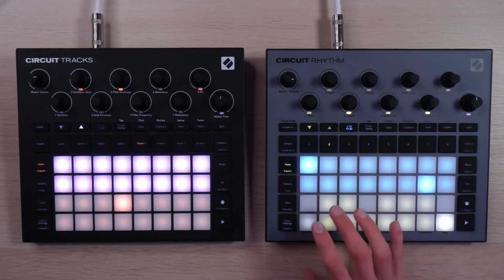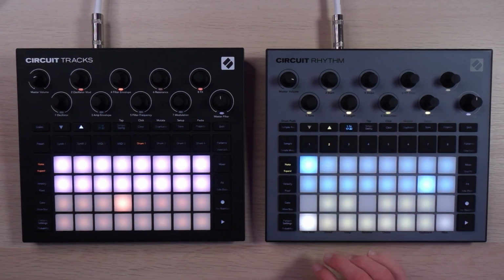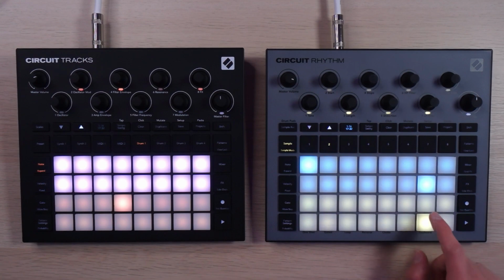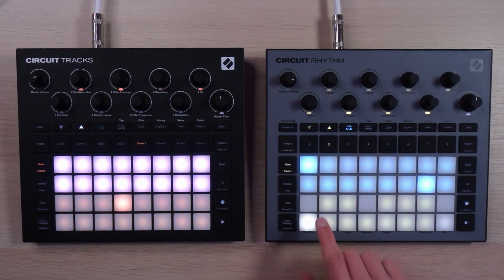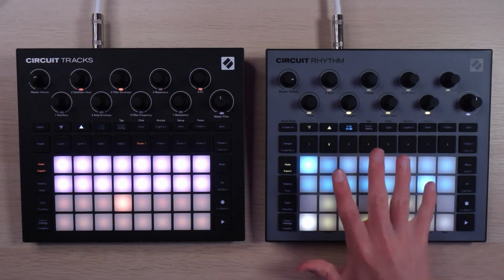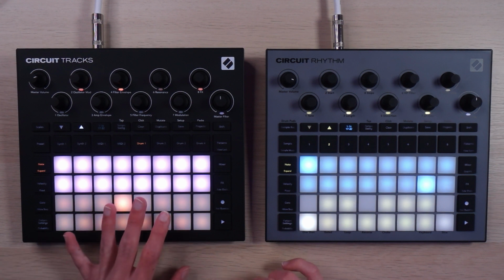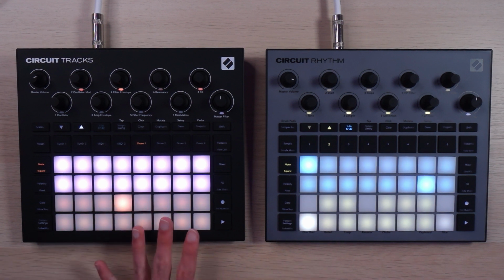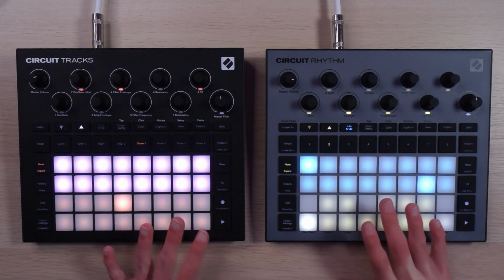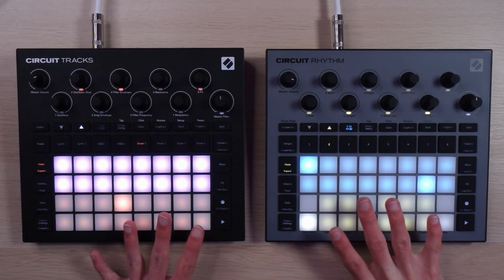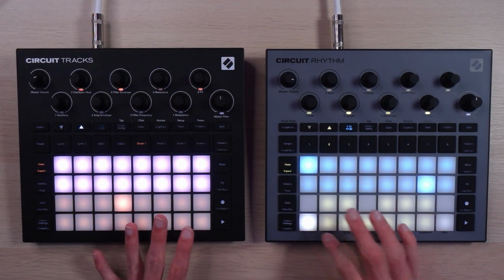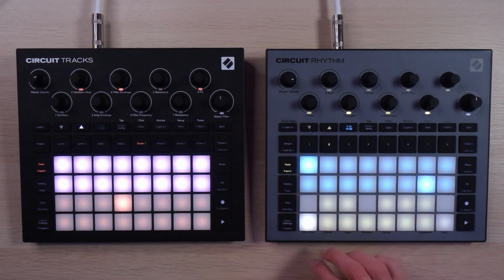So let me switch to a different sound, like this bass sound. I can just select the sounds as normal, and then I can go to note, map that to a keyboard, which you unfortunately can't do on the circuit tracks. I would love to see that implemented in a firmware update if possible, but so far, that's one distinction that they're making between these two devices, is chromatic sample playing.